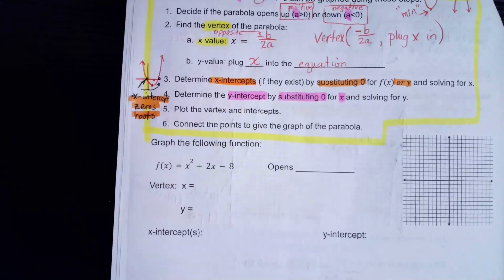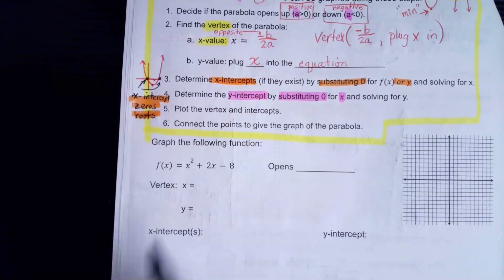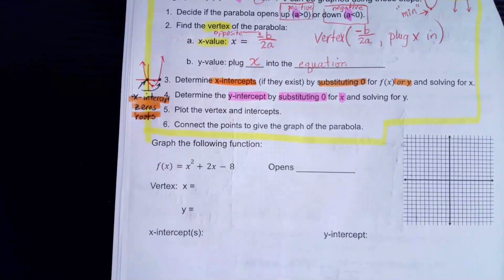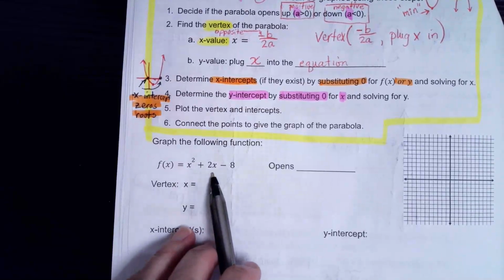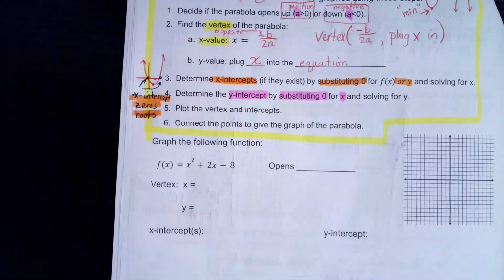So let's try out our 6 steps for this example. My function is f of x equals x squared plus 2x minus 8, and do not put this into y equals. We're not going to let the calculator tell you the stuff. We're going to let you use the steps. So step 1 tells us to do what?